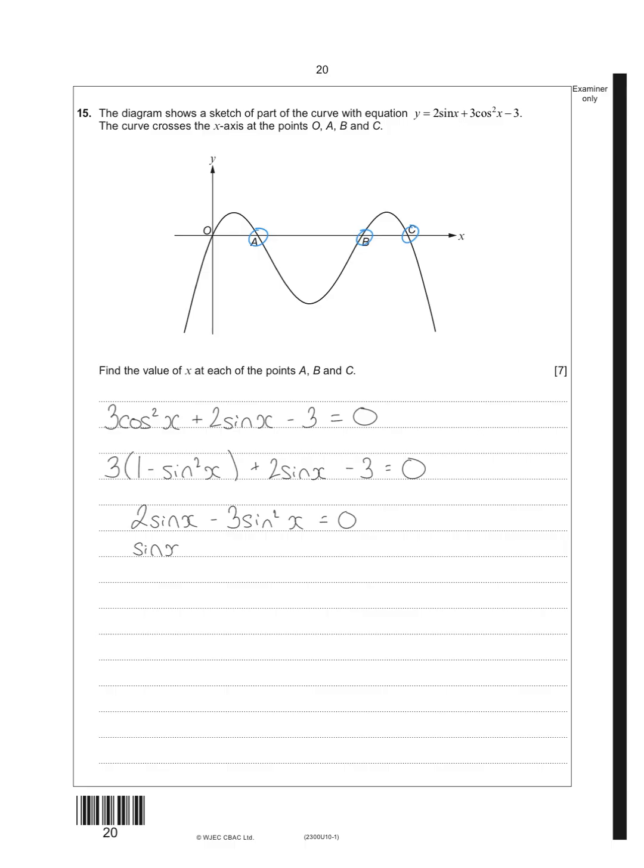Factorize out sine x, and I'm going to get sine x times 2 minus 3 sine x equals 0. So my two branches of solutions are going to come from the solutions to that equation and that equation. Okay, this one boils down to sine x equals 2/3. So let's color code them now so we don't lose track. If that's the blue one and that's the green one.